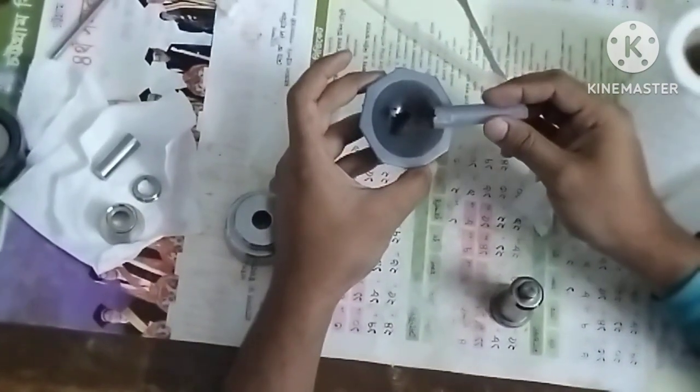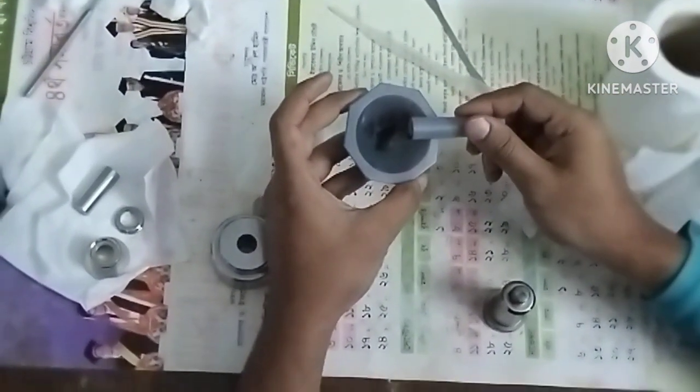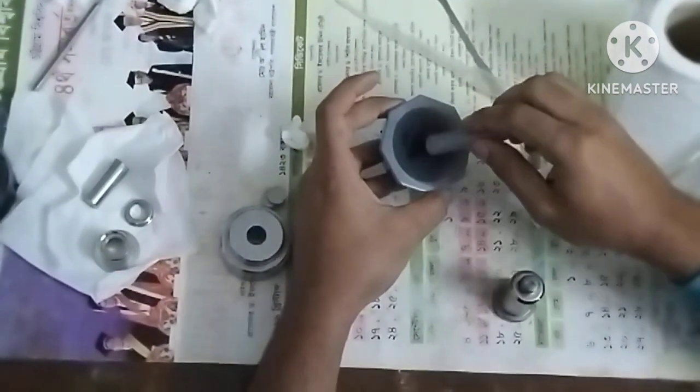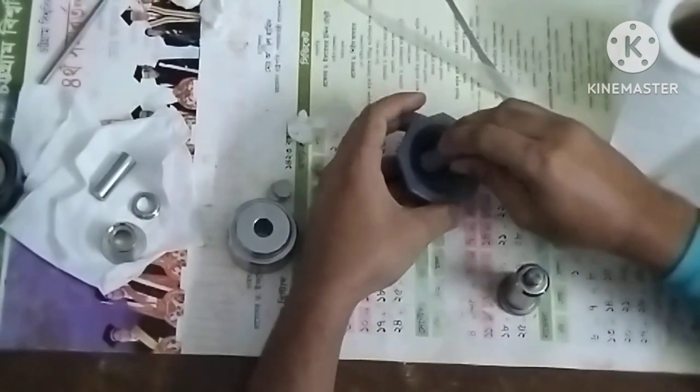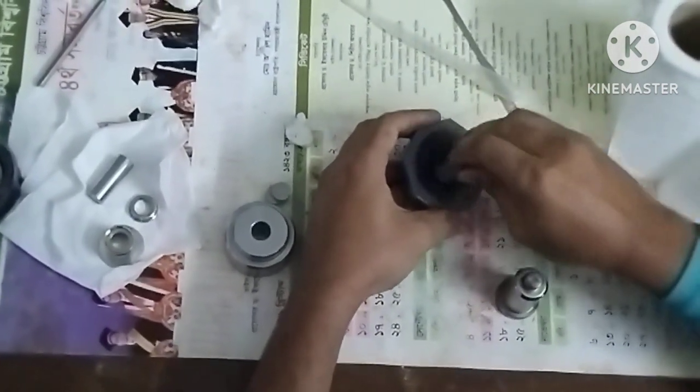Then we are taking this: in the left hand it's a mortar and in the right hand it's the pestle, and we will keep KBr and at the same time a small amount of sample.